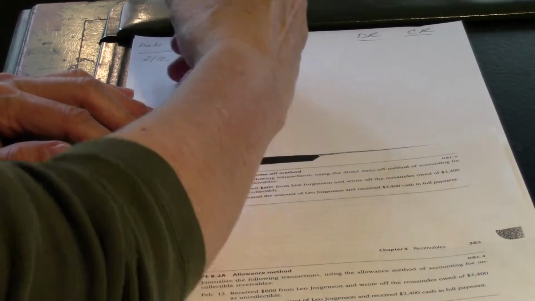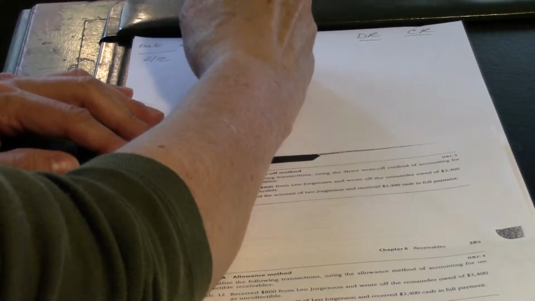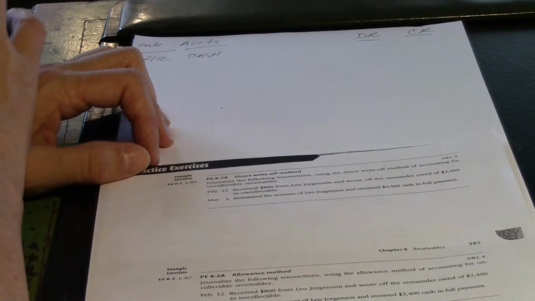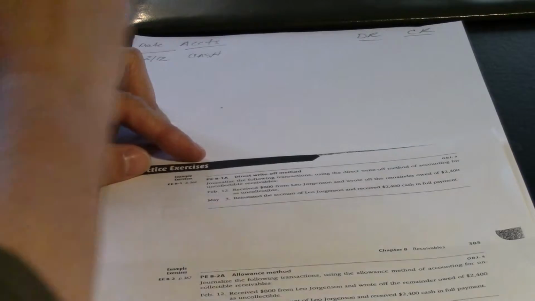All right, so cash is always easy. I always start with cash, so I can always figure out if I'm getting cash in or if it's going out. Of course, in this case, cash is coming in, $800. Anytime cash comes in, that's a debit.